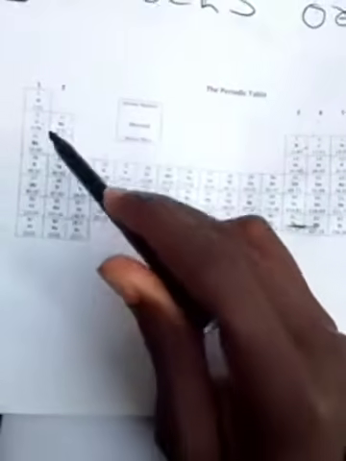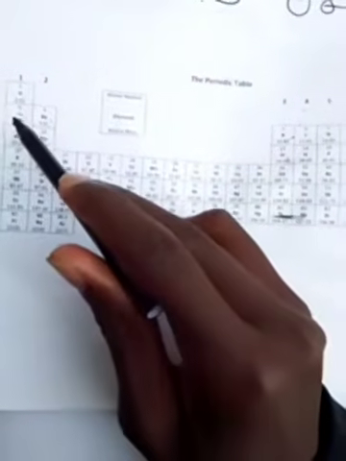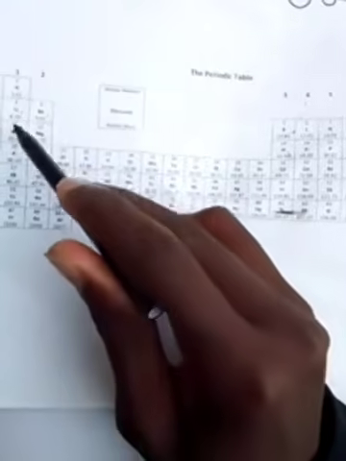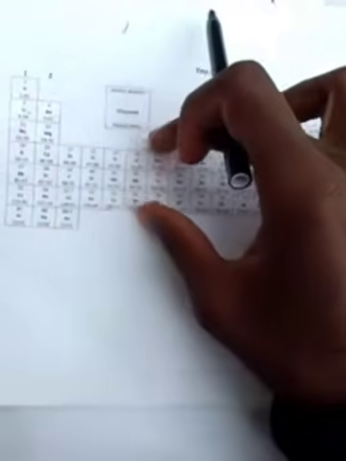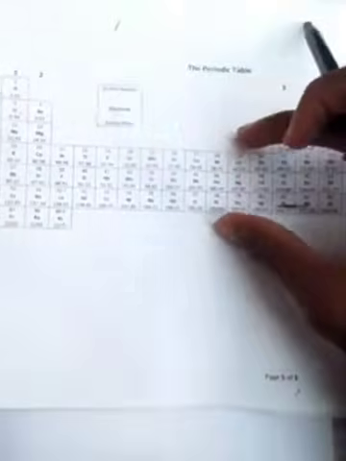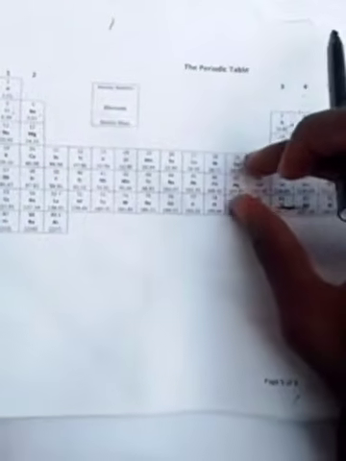So all the elements in group 1 and 2 are in the S block. They are called S block elements. Okay. And these that are in between here, the transition metals, whatever you call them, these are called the D block.